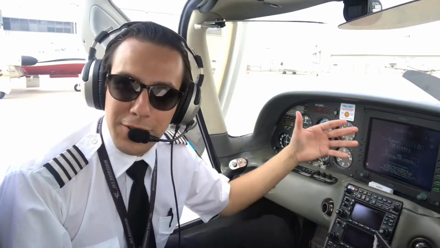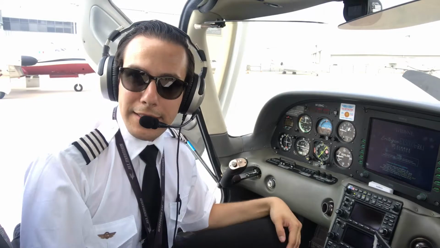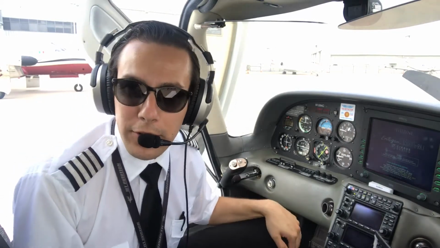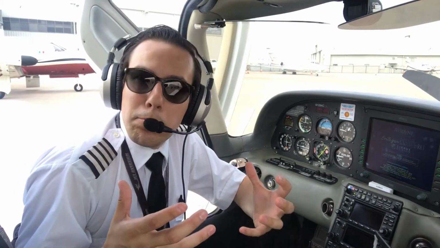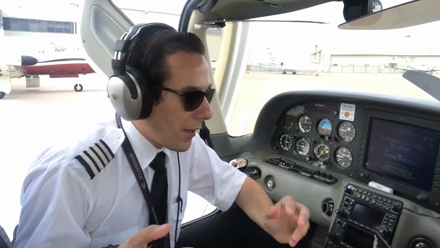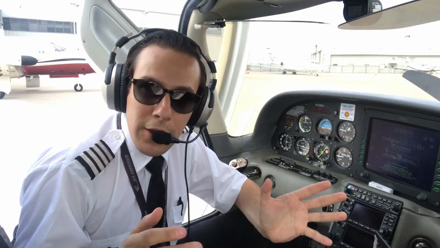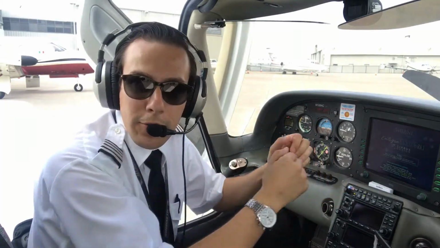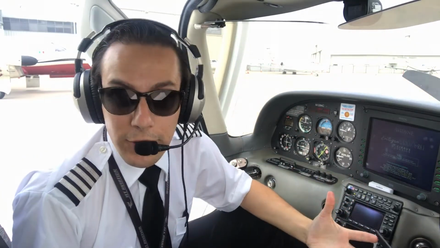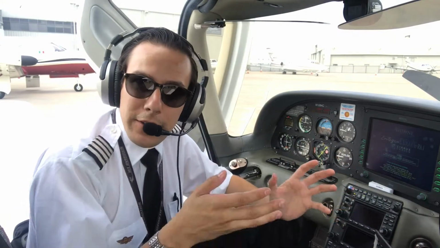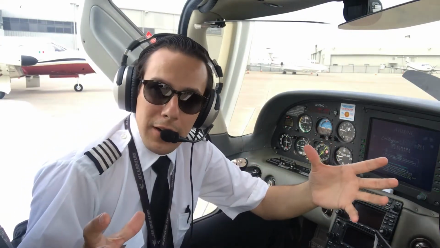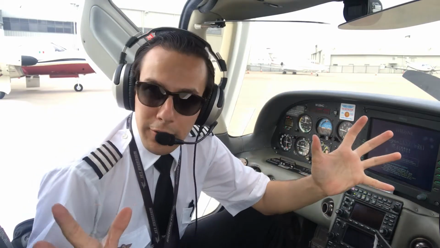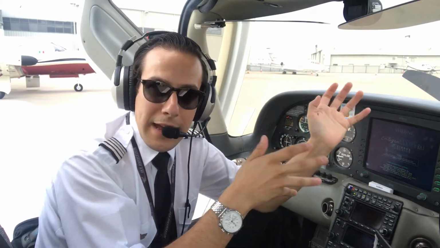Today I'm here in a Cirrus SR20 and I need you to be ready to learn a lot because we have a very interesting topic today. We're going to talk about mixture, the specific and correct procedure to lean the mixture for this engine and any other engine, of course. Before we start moving knobs and pushing buttons, I need you to understand some stuff regarding the mixture, temperatures, and so on.